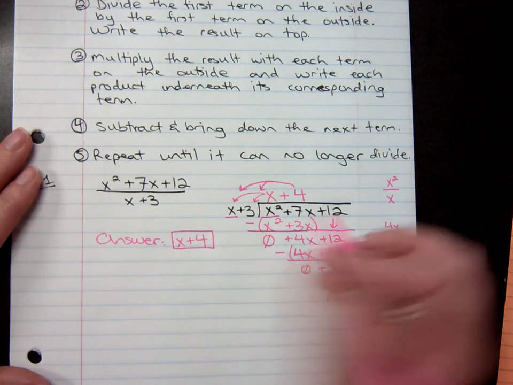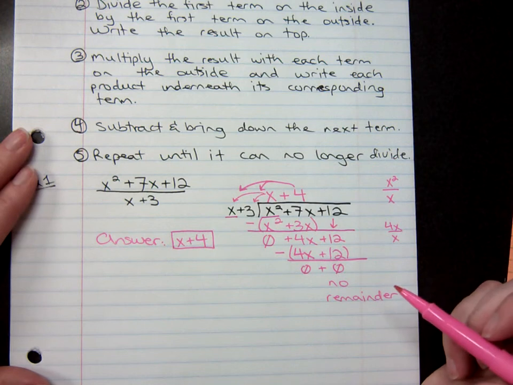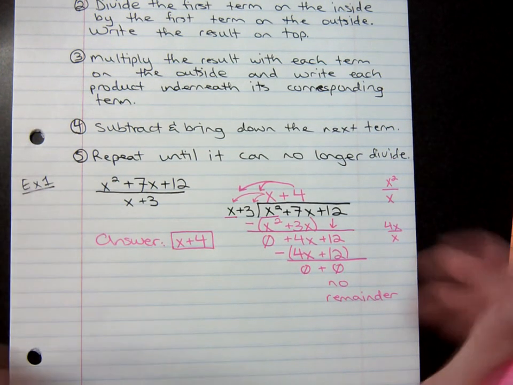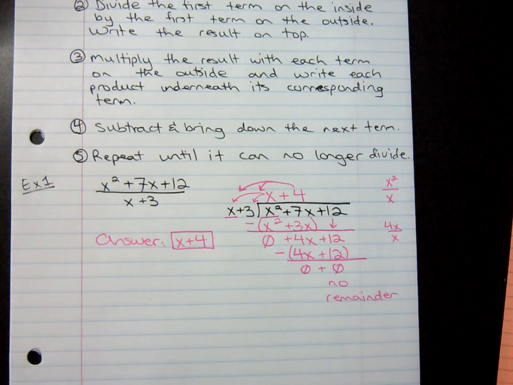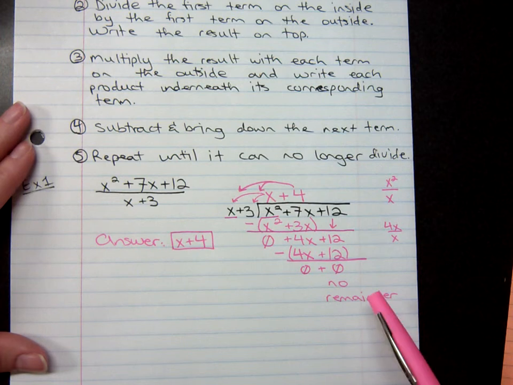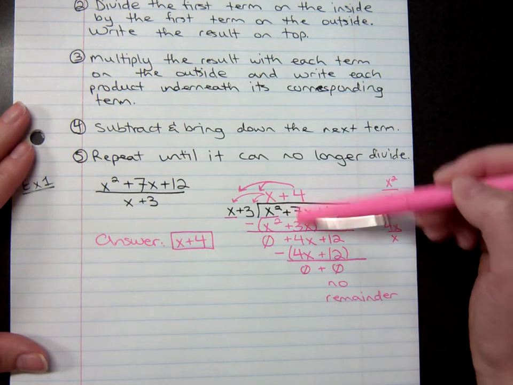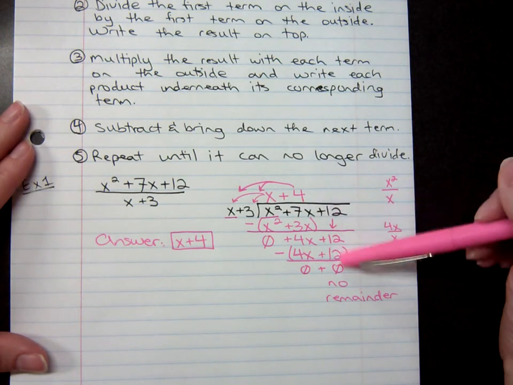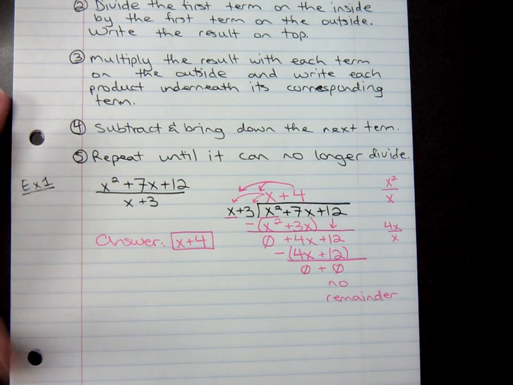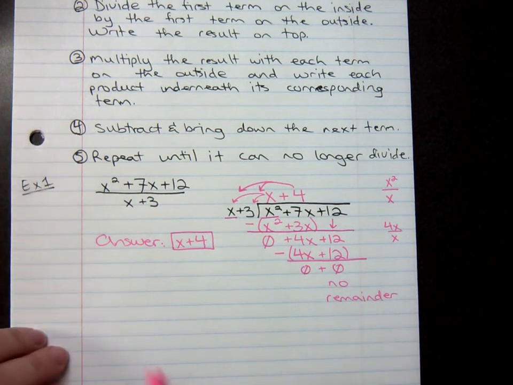So sometimes it all works out and there is no remainder. We'll do plenty where there are remainders. Alright, so that is the process. It's very similar to regular division. You still have to keep all your terms lined up and make sure that you're subtracting properly and lining everything up. Let's do another example together and then I'll give you one to try.